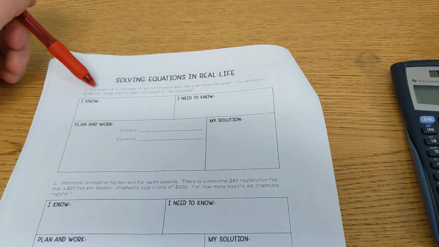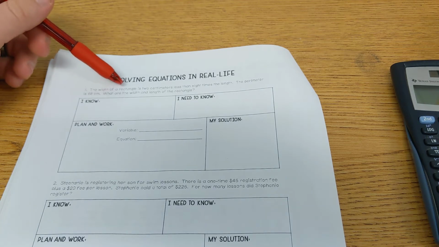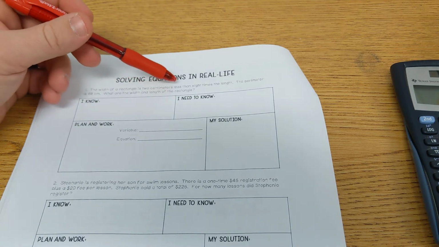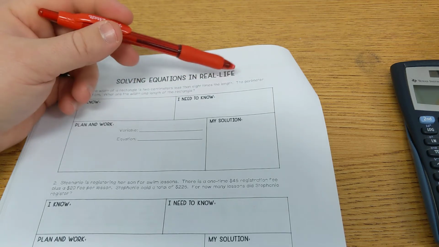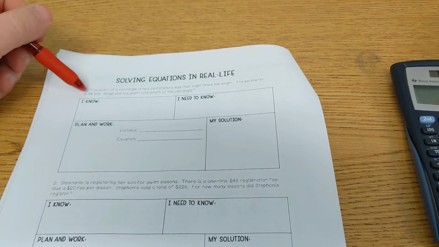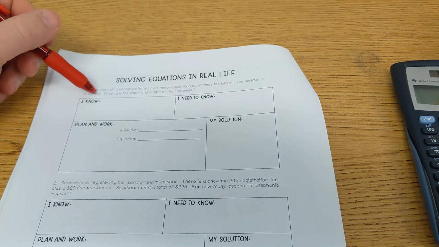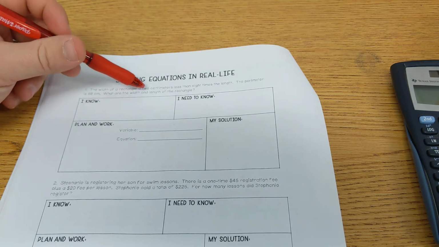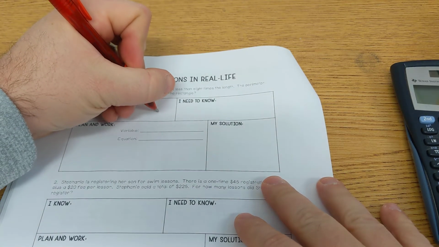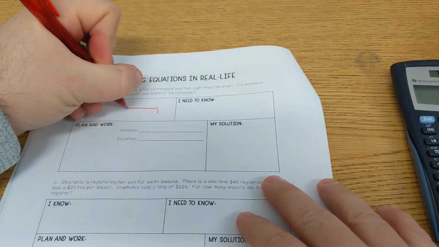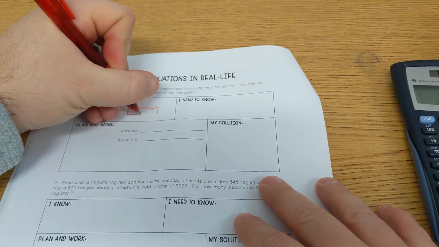The width of a rectangle is 2 centimeters less than 8 times the length. The perimeter is 68 centimeters. What are the width and length of the rectangle? So we're talking about a rectangle, so I'm just going to draw one.